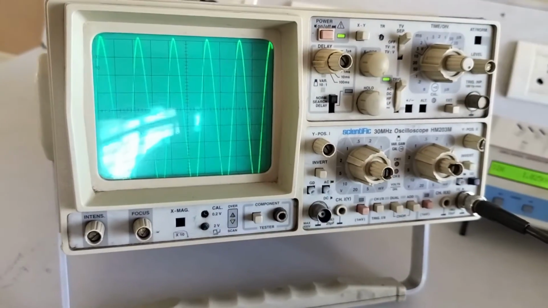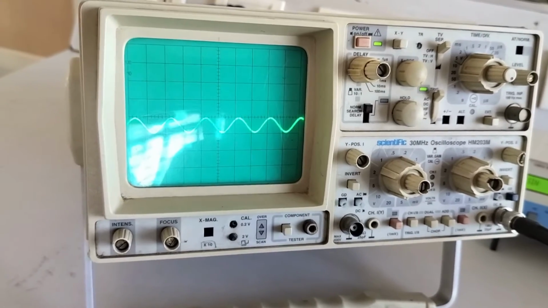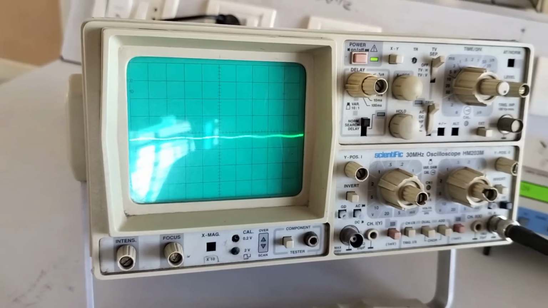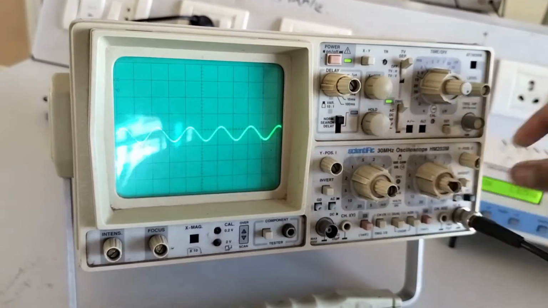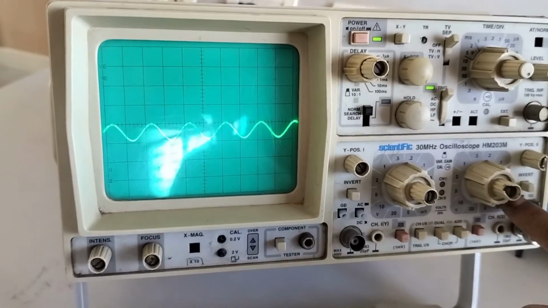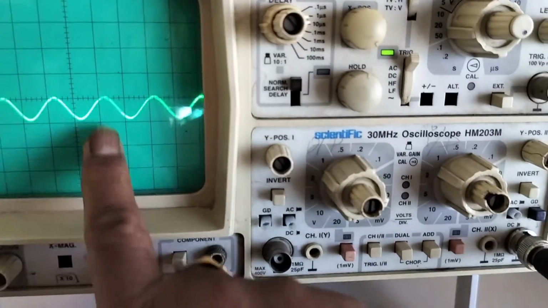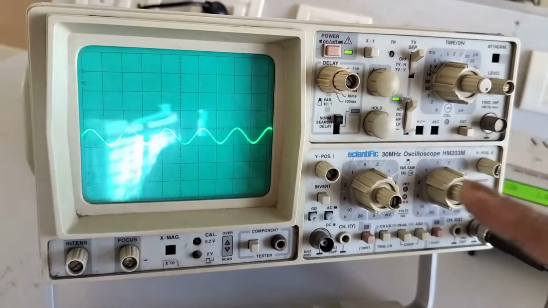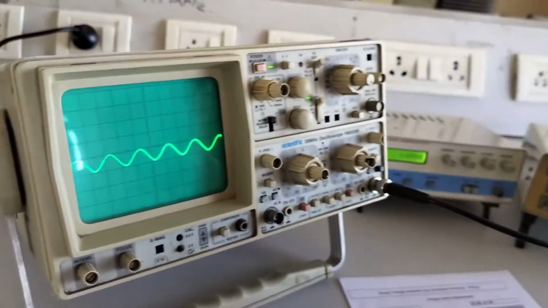40 dB, if I press by releasing the 20 dB, the range reduces to 0.2 volts. So if I press both attenuation levels, the range is 20 millivolts. See here, 20 milli is there, and the voltage across the scope, that is one division it has covered. It has a 20, that means what you are getting is 20 millivolts.